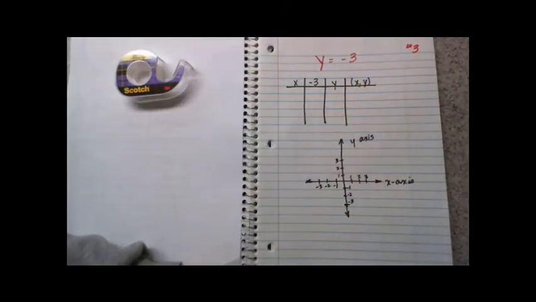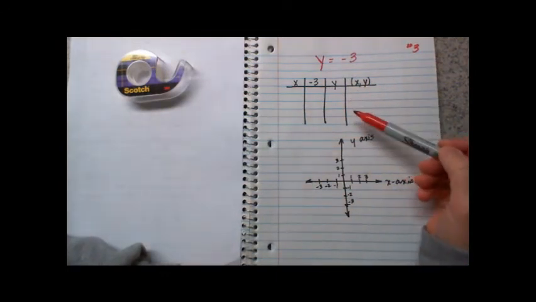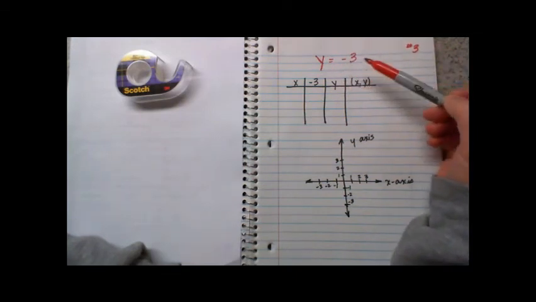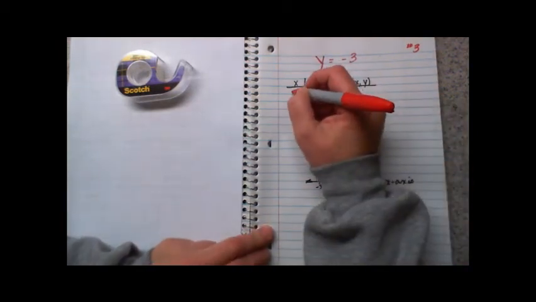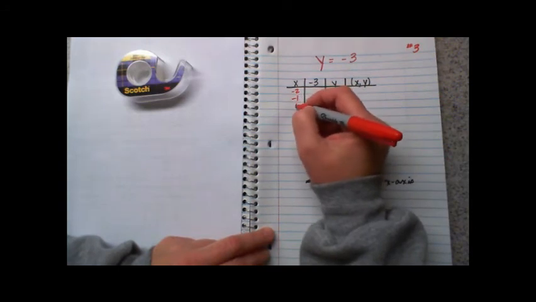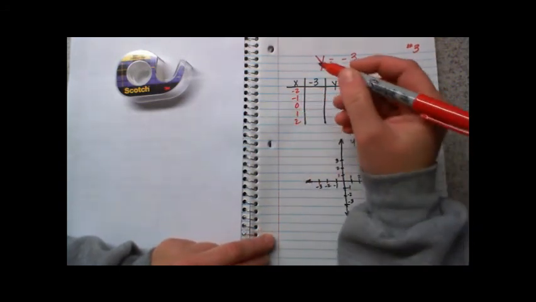Welcome back. We have example 3. If you want to take a moment and sketch out the data table and the axis. The equation we're going to test is y equals -3. Test and see if it is a linear equation. So let's try some x values of -2, -1, 0, 1, and 2.